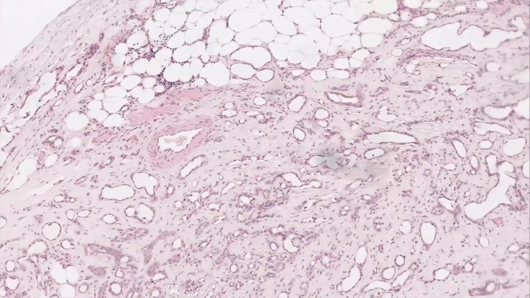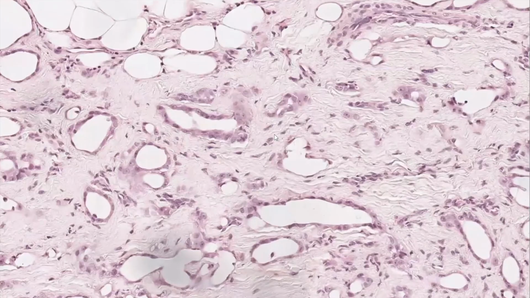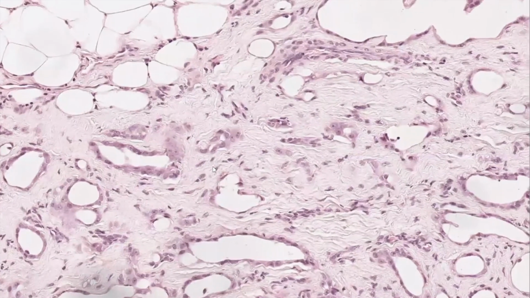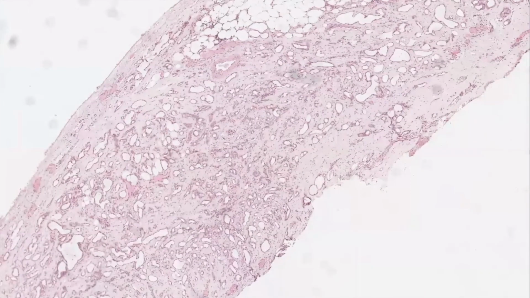And so using that panel, we would expect this case to be positive for calretinin and WT1, negative for polyclonal CEA and BRCA4. And so this would be an epithelioid, malignant epithelioid mesothelioma.